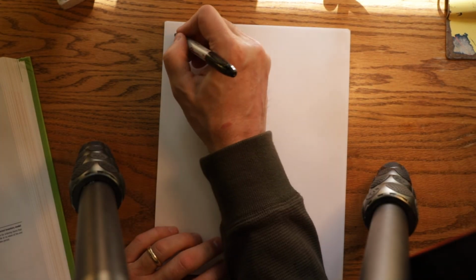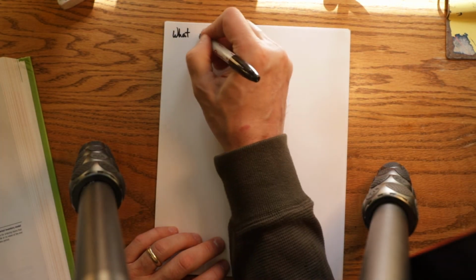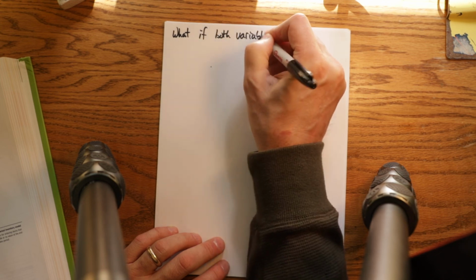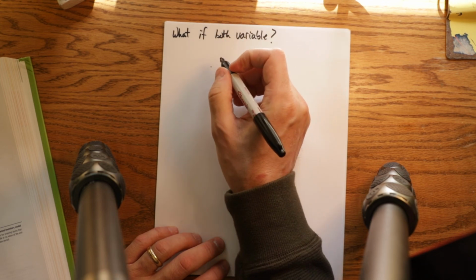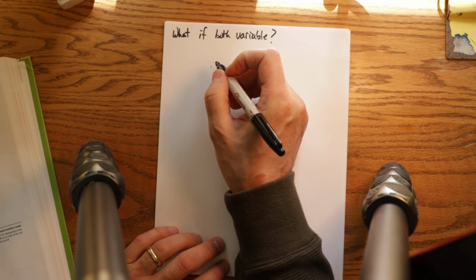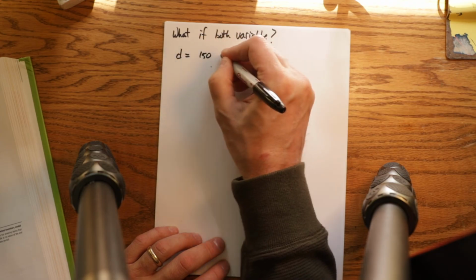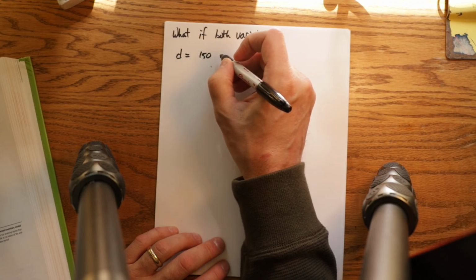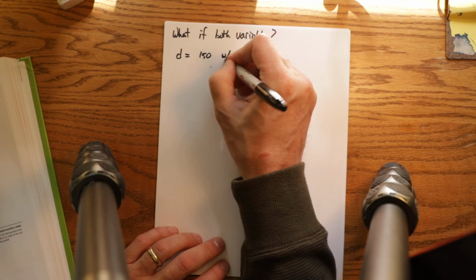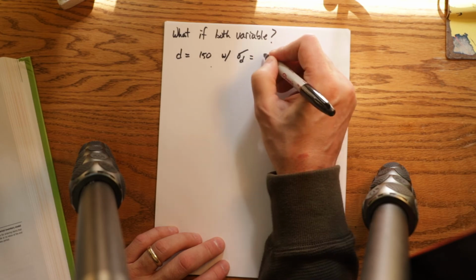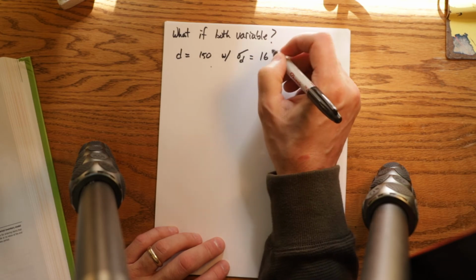Let's look at what if both of them are variable. So you've got D is equal to 150 with a standard deviation of 16.